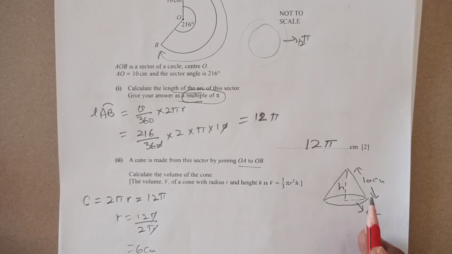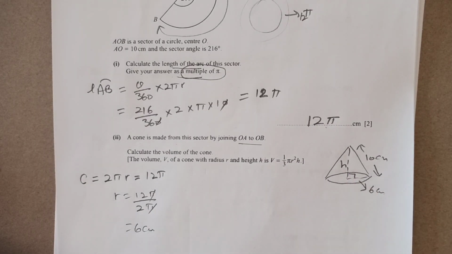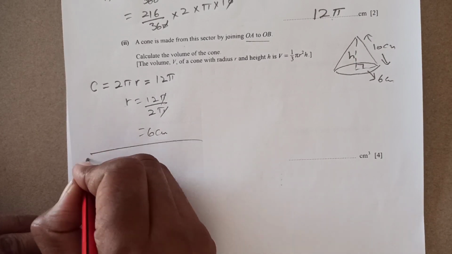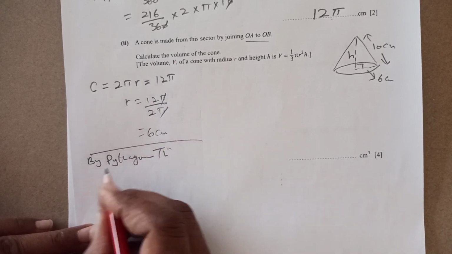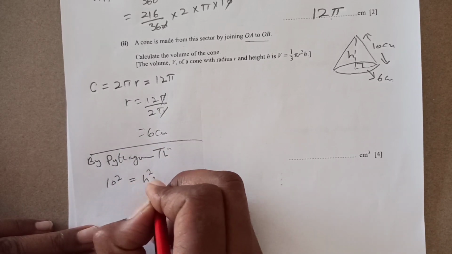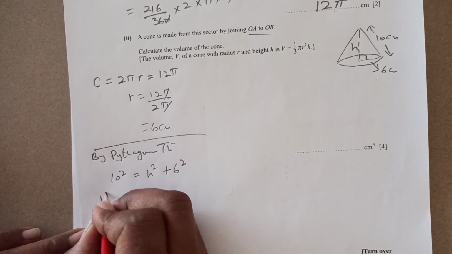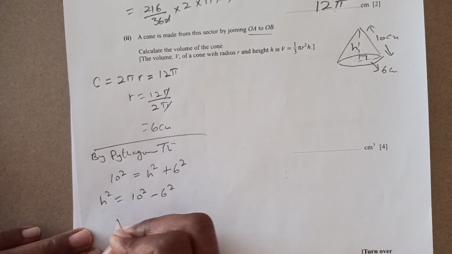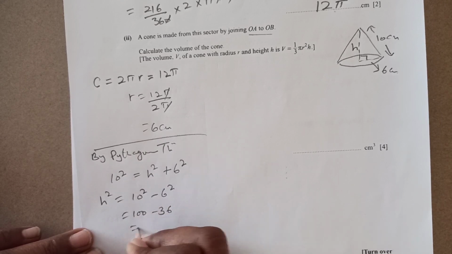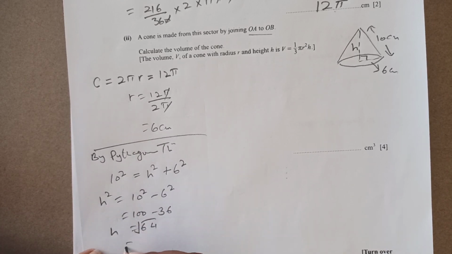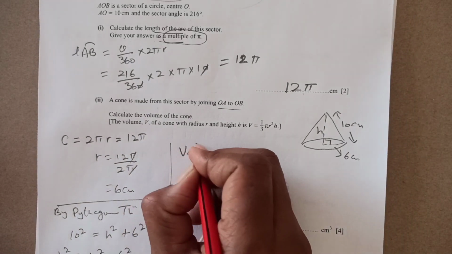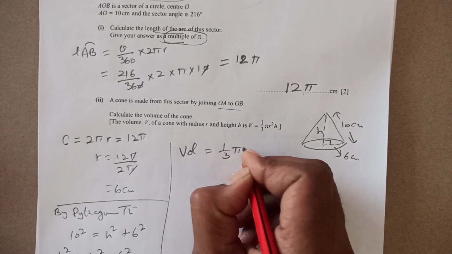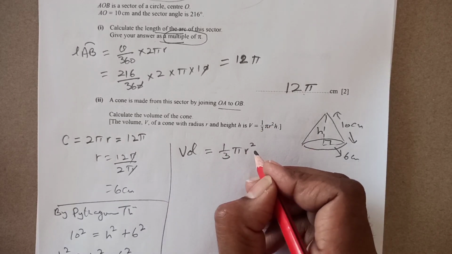Okay. So once we have the radius, now by Pythagoras theorem we can find out the value of h. So by Pythagoras theorem, we have 10 square equals h square plus 6 square. So h square is 10 square minus 6 square, it's 100 minus 36, it is 64, and h is the square root, which is 8 centimeters. So we got h as 8 centimeters, right? Now we can find out the volume. So volume is 1 by 3 pi r squared h.